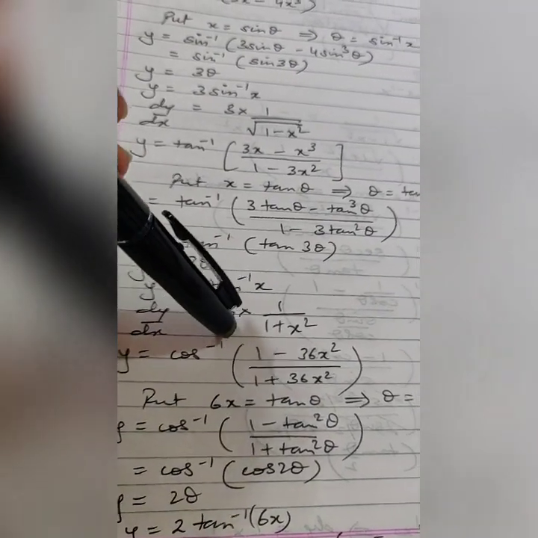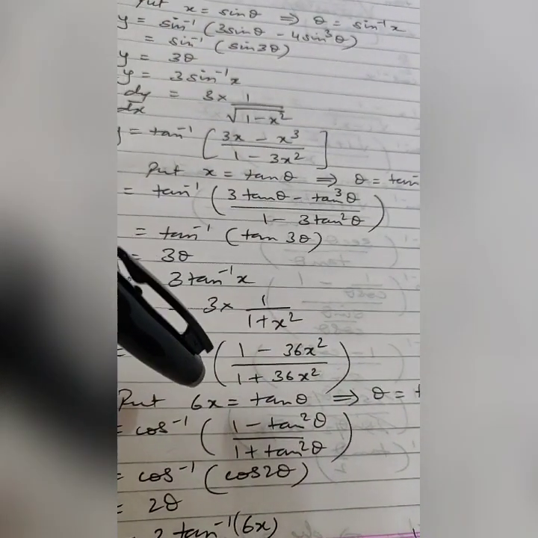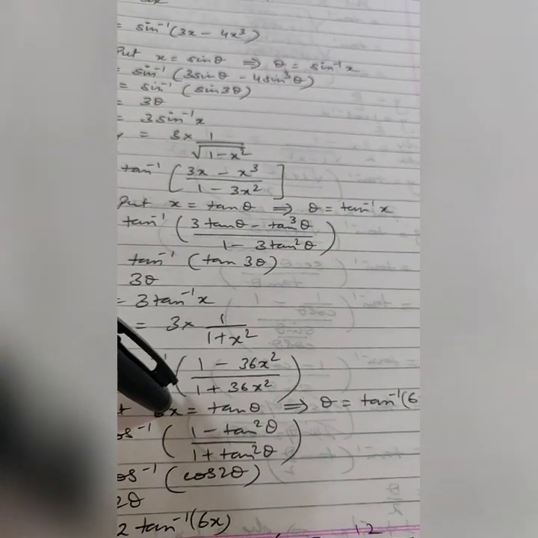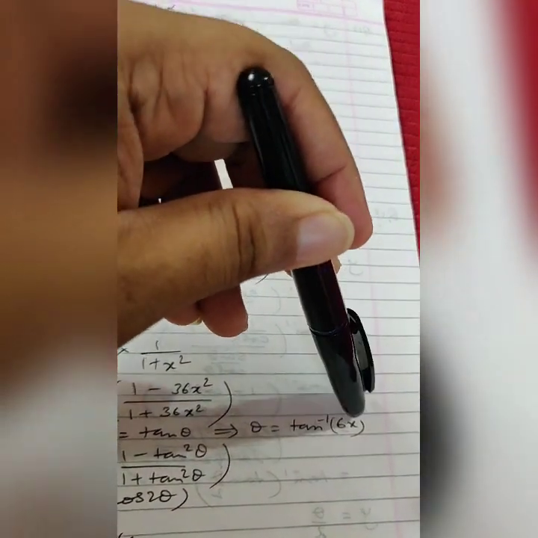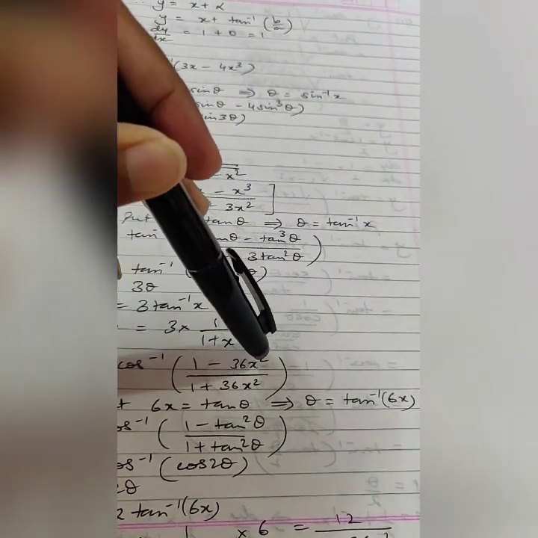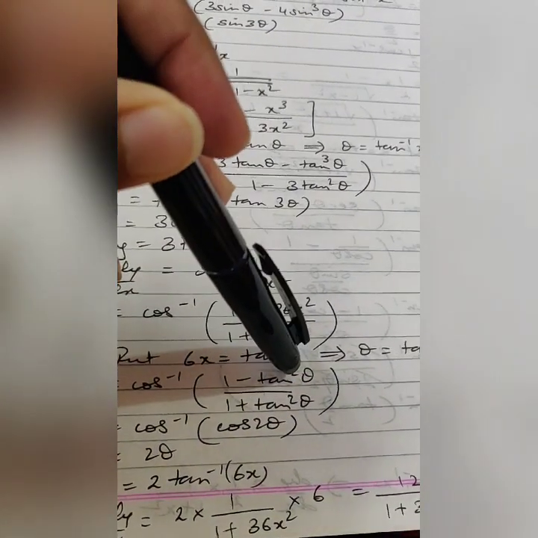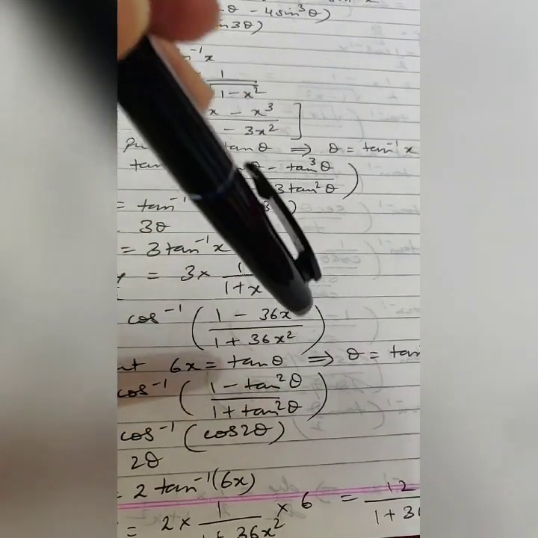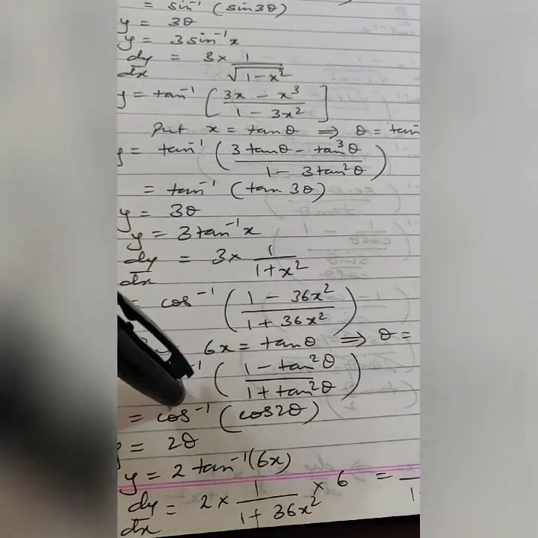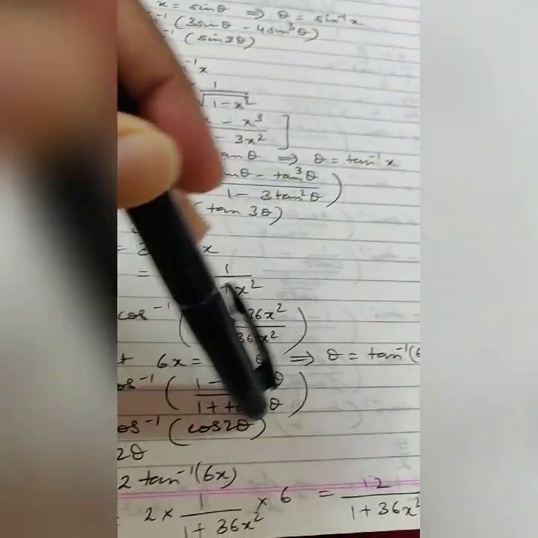You have y equal to cos inverse of 1 minus 36x square upon 1 plus 36x square. Now we are going to substitute 6x is equal to tan theta, not x. 6x is equal to tan theta. Obviously that would make theta is equal to tan inverse of 6x, which we'll use later. Now 6x being tan theta, you know 36x square is 6x whole squared. So you'll get y is equal to cos inverse of 1 minus tan square theta upon 1 plus tan square theta, which is nothing but cos 2 theta, class 11 trigonometry again. Cos inverse cos goes away, you get 2 theta. In place of theta we are going to write tan inverse of 6x.